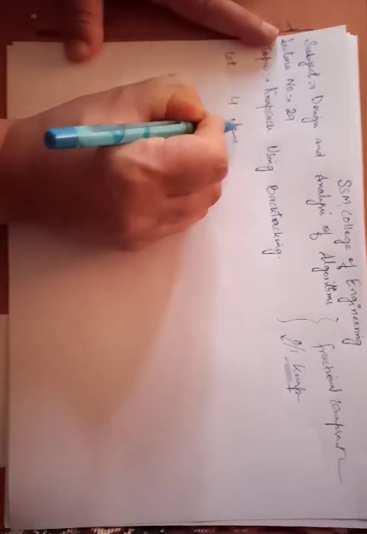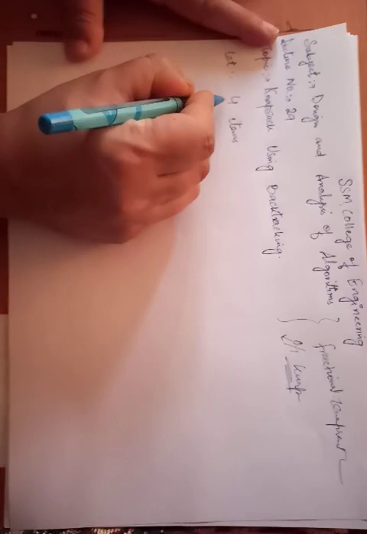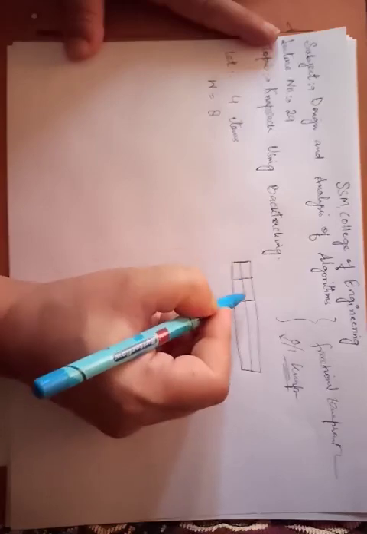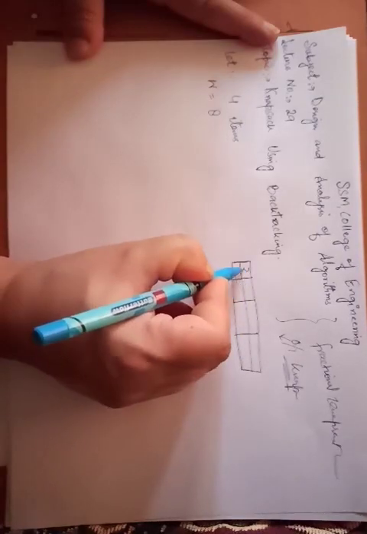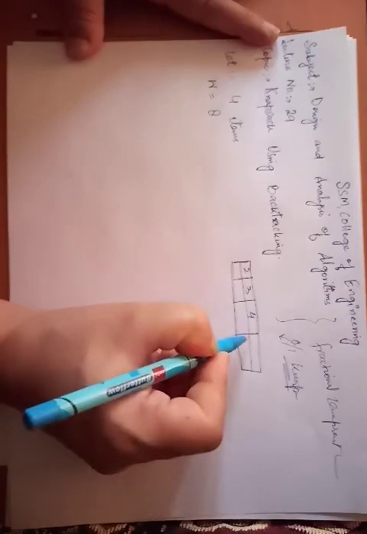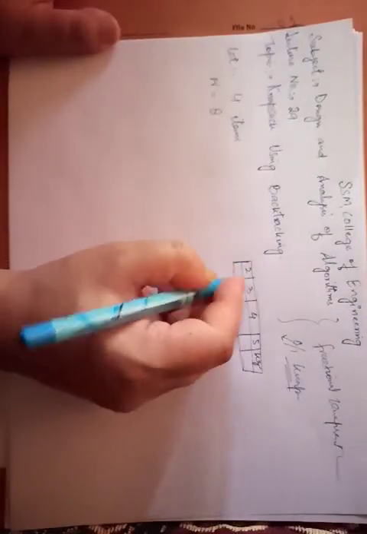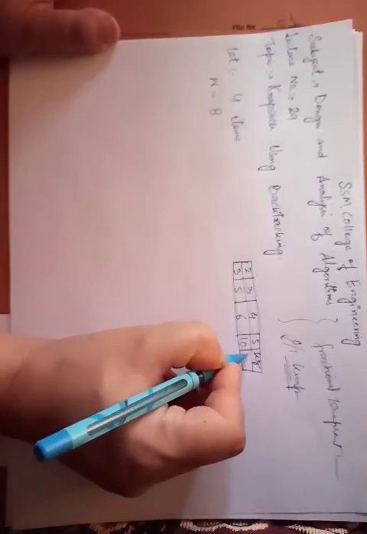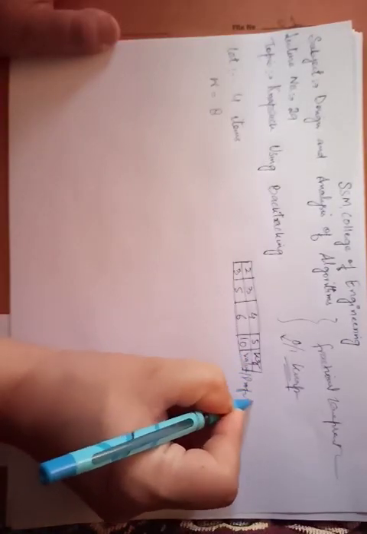Say for example, we have 4 items and the knapsack's capacity is 8. The weights are 2, 3, 4 and 5 kgs for each item, and the profits are 3, 5, 6 and 10.